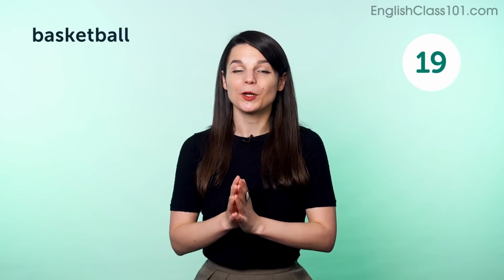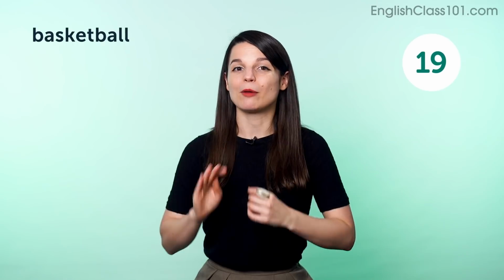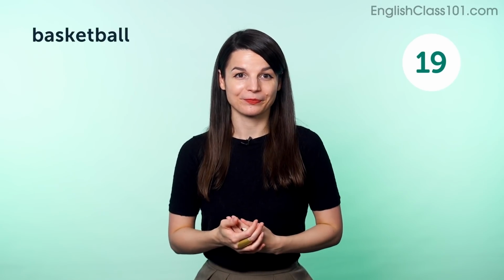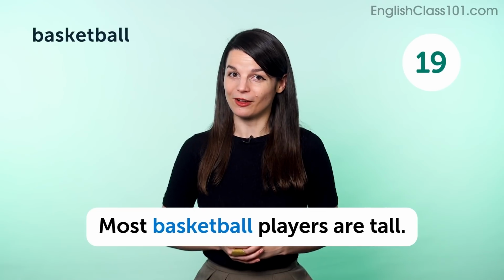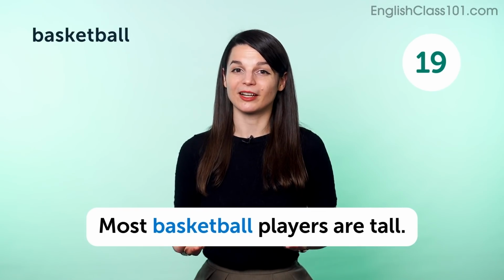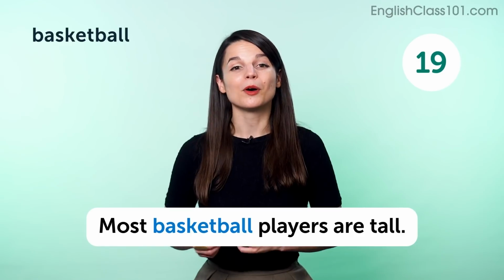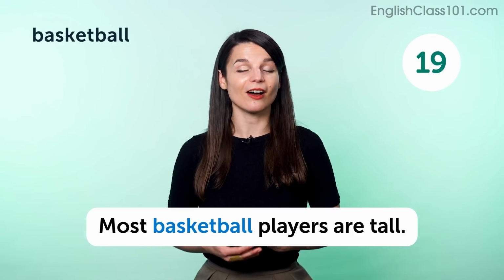Basketball. Basketball is a very popular sport where 2 teams compete against each other to score the most points by throwing a ball through a basket. Most basketball players are tall.